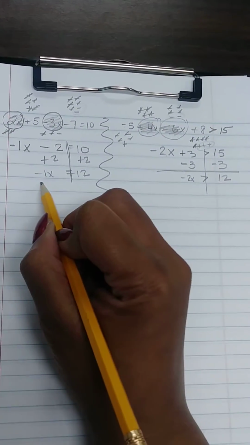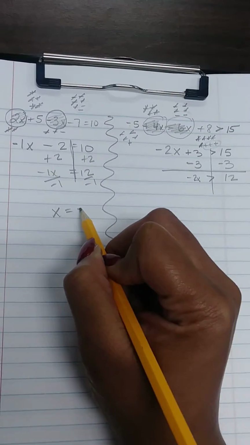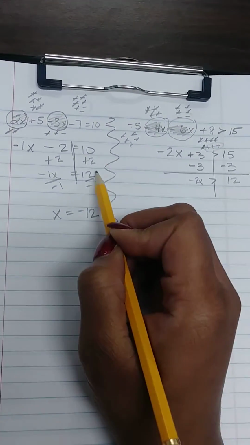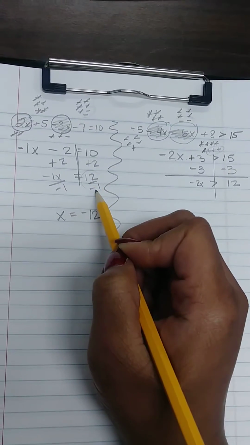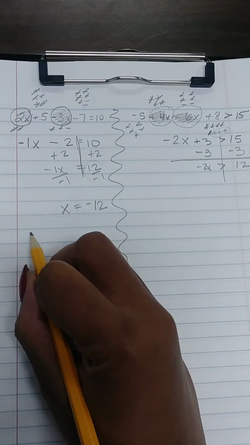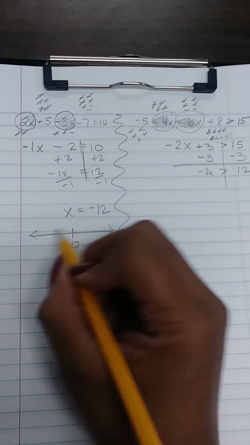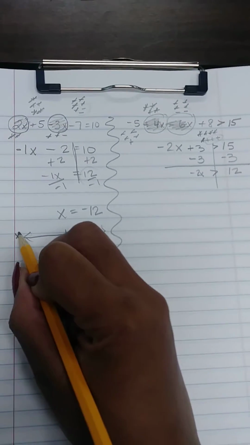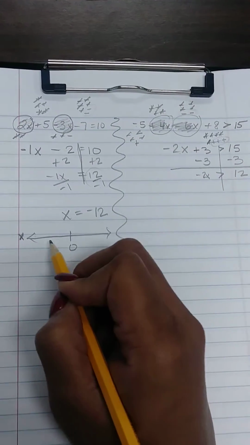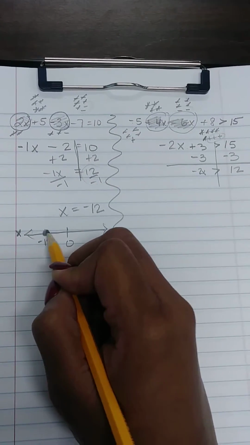Now what do I do? So x is negative 12. You can put this in the calculator if you need to, and you'll see that this is the answer. How do you graph that? Here's 0. This is an x value. And there's 1 solution.